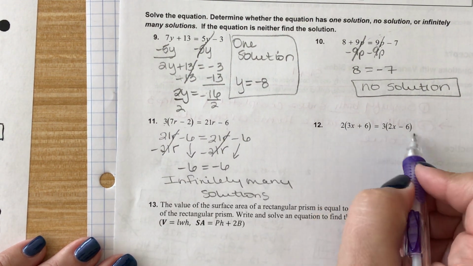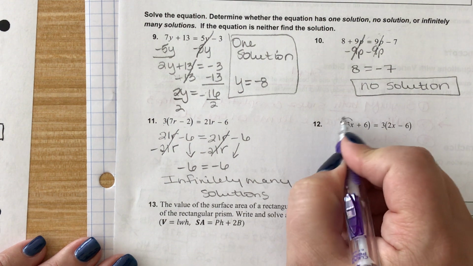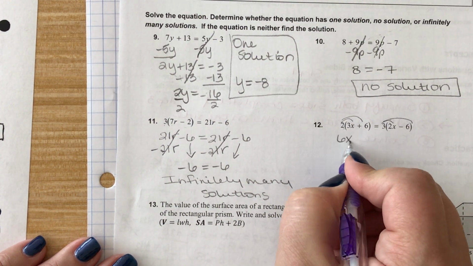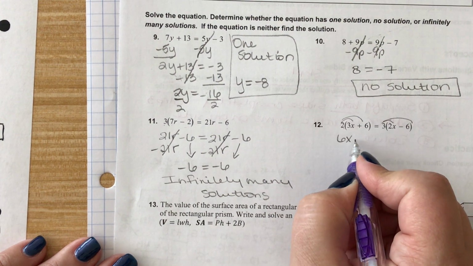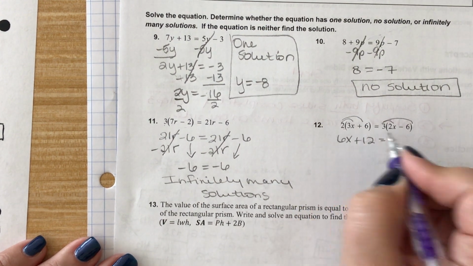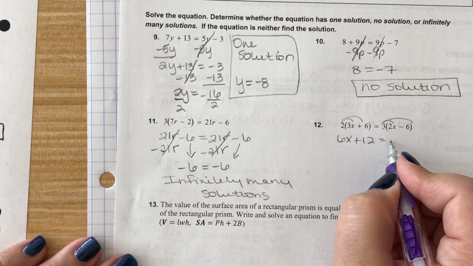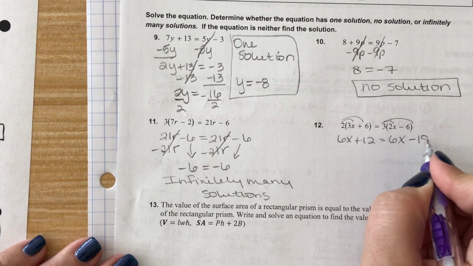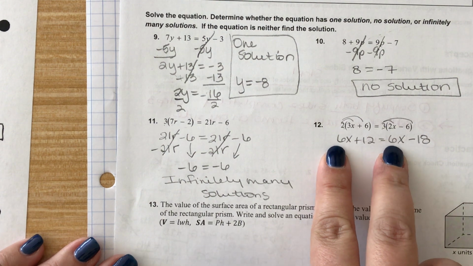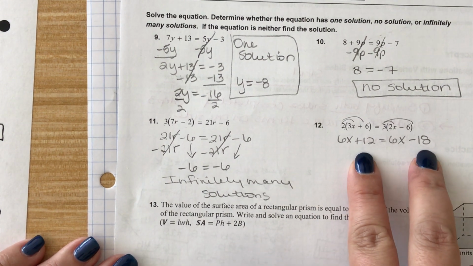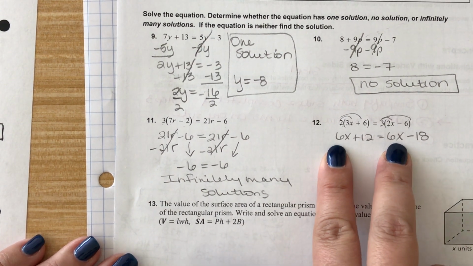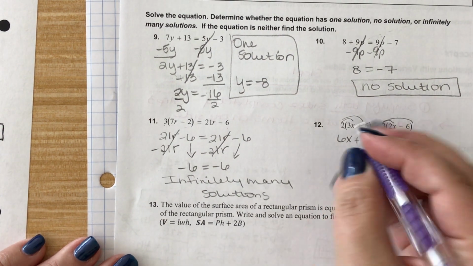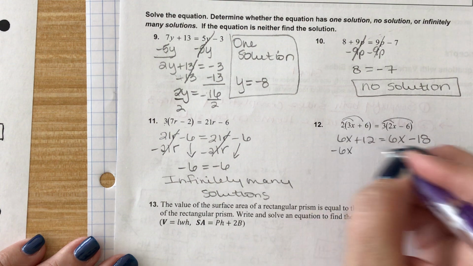Same thing on this one. They might not look exactly the same, but as I distribute here, 2 times 3x is 6x, and then 2 times 6 is 12. And on this side, 3 times 2x is 6x, and 3 times -6 is -18. And I can start to see that these guys are a match, and these are not. So I can see, okay, these are a match after I've simplified. I can see I have the same x terms.